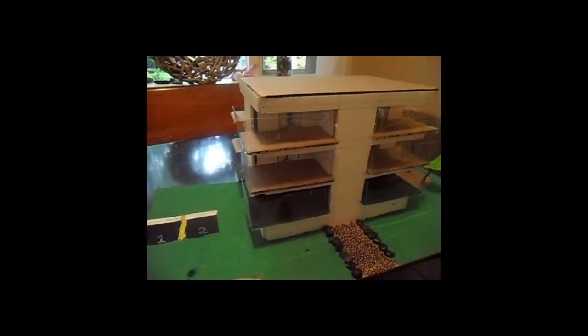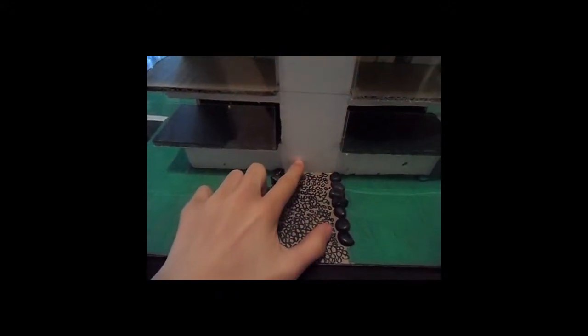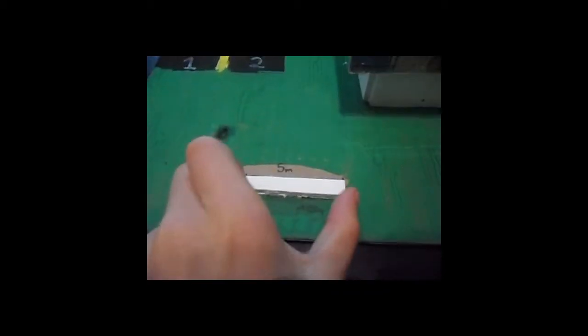Hello, so I'm going to be showing you a little bit about my architecture model. And so here it is. Here's a little outer view. This is where the exterior doors or the main entrance should be. Little pebbles or a pathway that leads up to it with some stones on the side, which should be a little bit bigger in real life. On the model, I have glued here the scale. This is a 5-meter scale, so that's how big 5 meters would be on my model in real life.